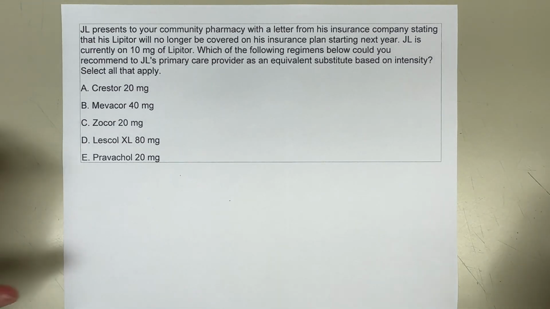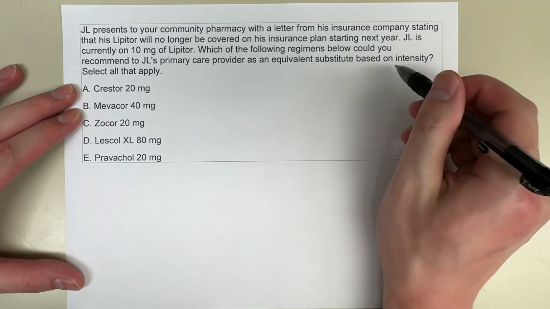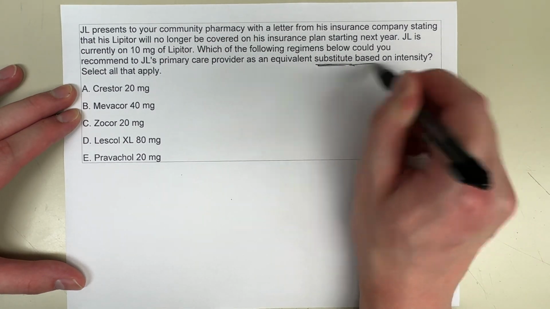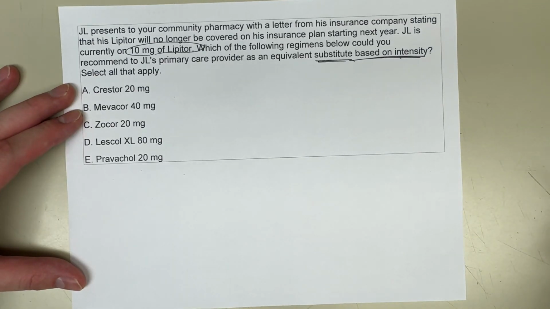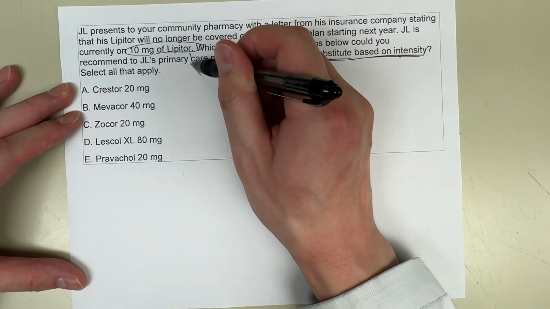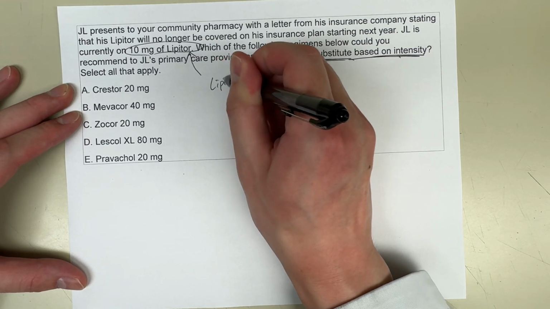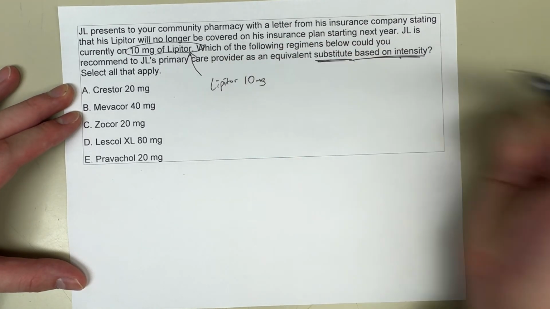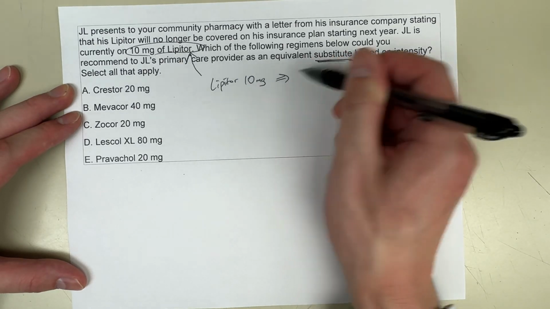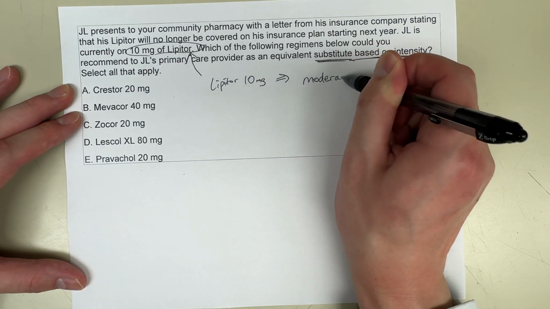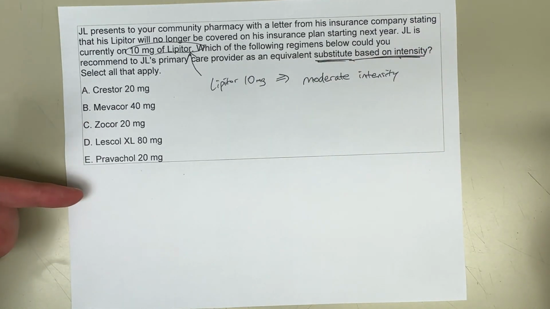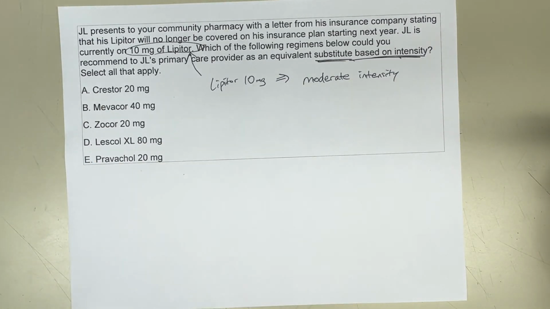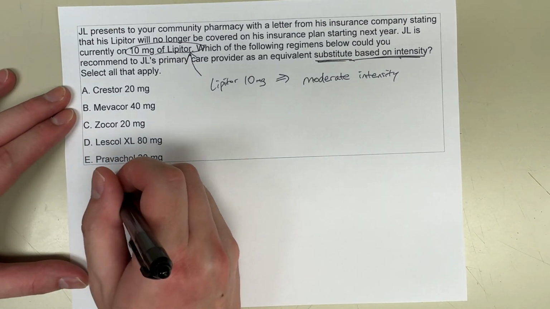intensity? So the question is pretty easy. It's asking you to substitute based on statin intensity because they're currently on 10 milligrams of Lipitor. So the first thing you need to do is find out what intensity Lipitor 10 milligrams is. You have to memorize that this is a moderate intensity statin. Because these are all statins, you have to choose all that are equivalent, which are also moderate intensity. So you just have to memorize the table.